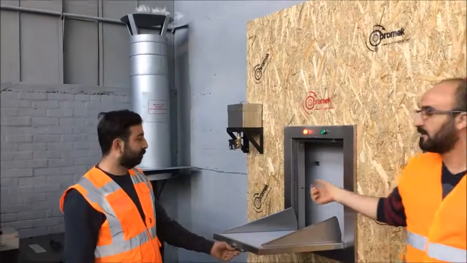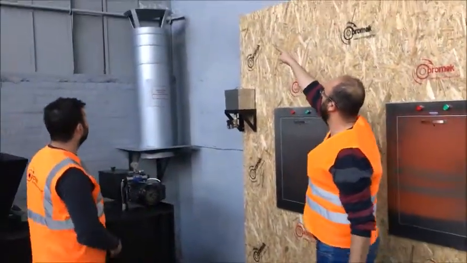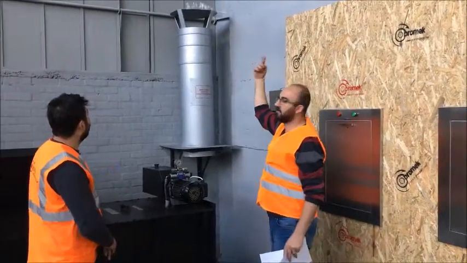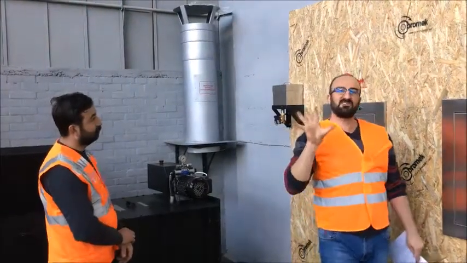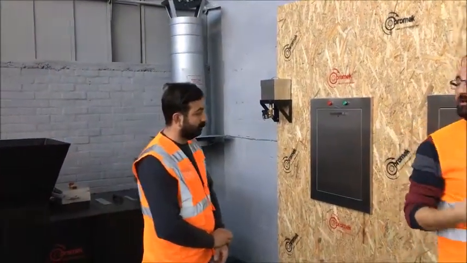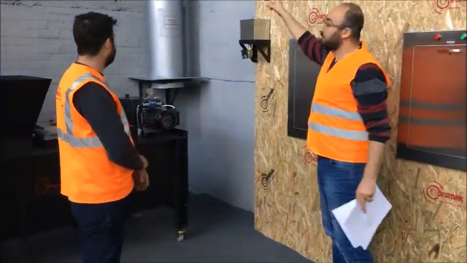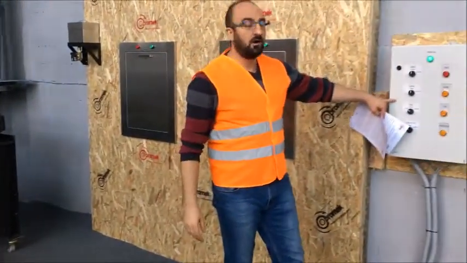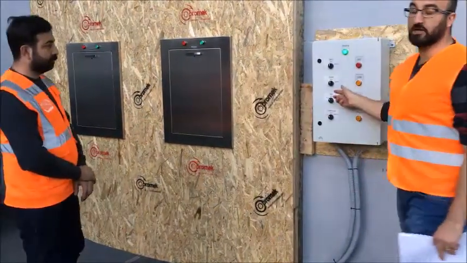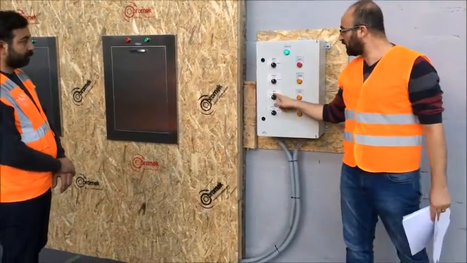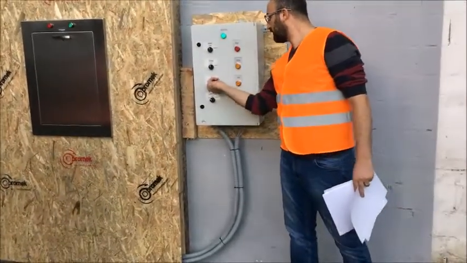When Mr. Dennis closes the door, the ventilation is going to work for about 4 to 5 seconds in order to remove the bad smell again. As I showed you on the main control panel, this ventilation can be controlled automatically and manually.